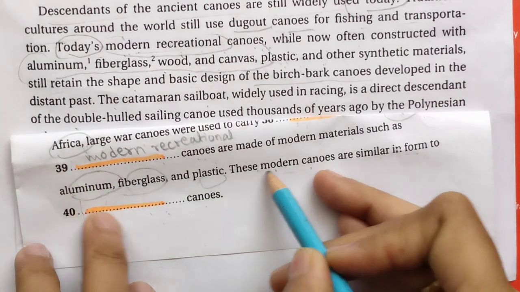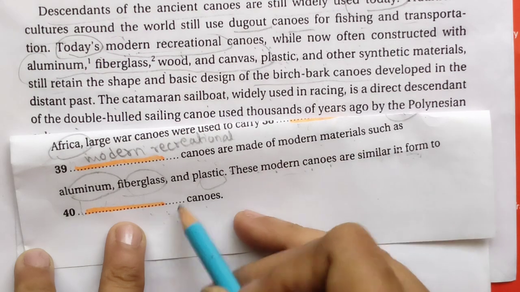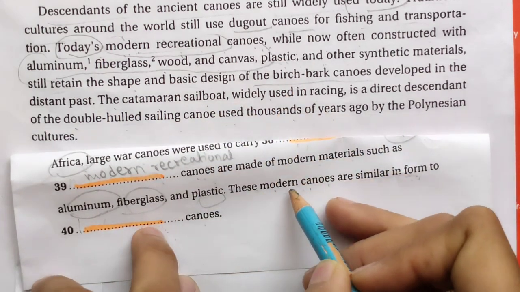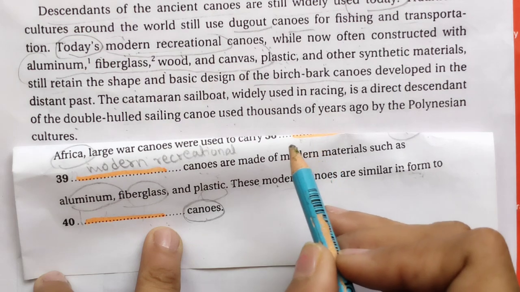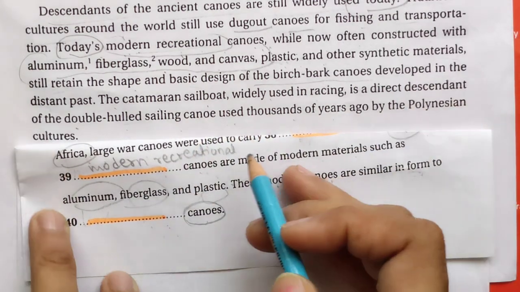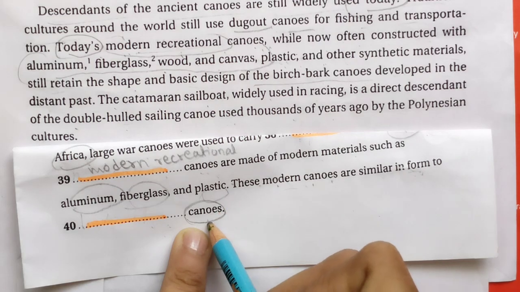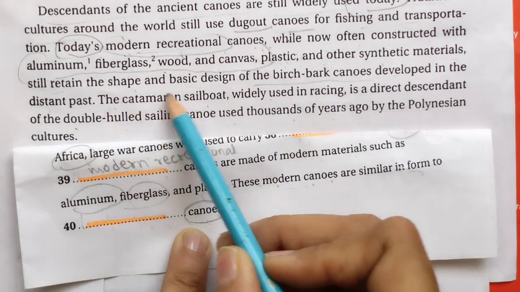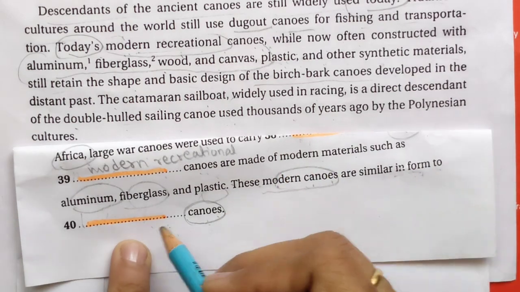See, these modern canoes are similar in form to dash canoes. The word two, if canoes is, I'm looking now, this is difficult to find, but let's find it. Because when I am using the keyword strategy, the word two is not there. Then these modern canoes are similar in form to dash.